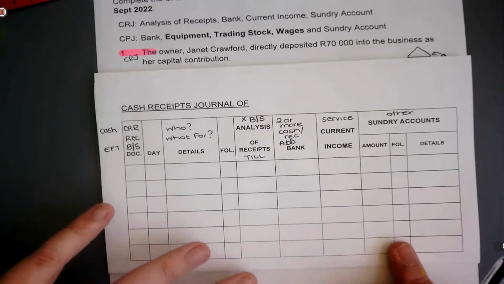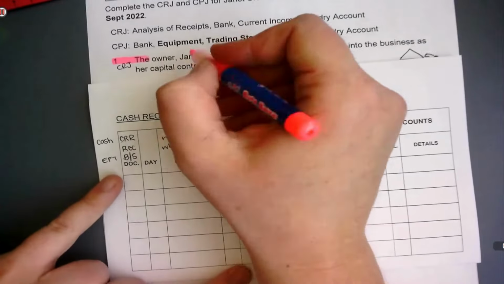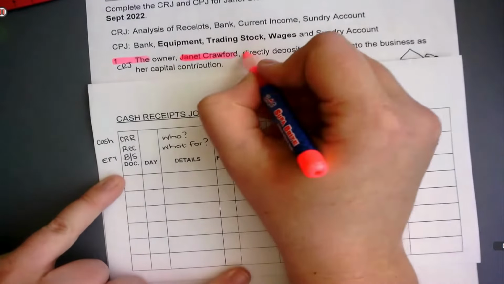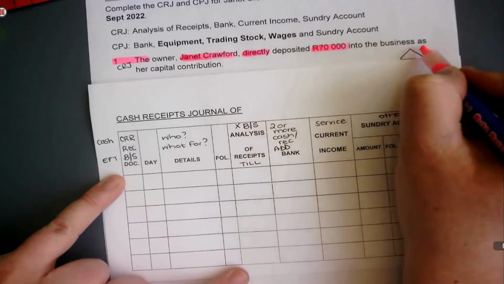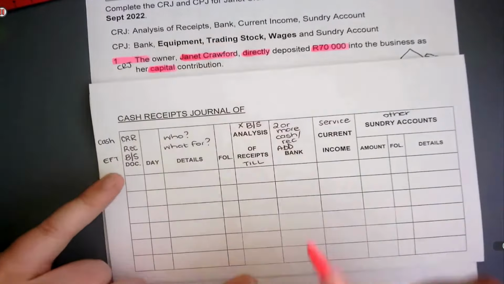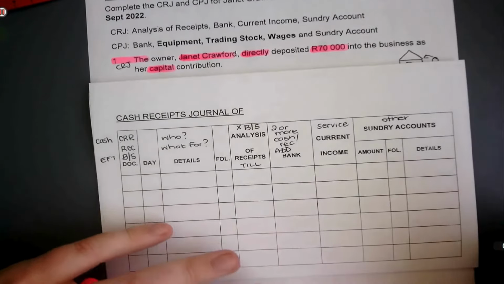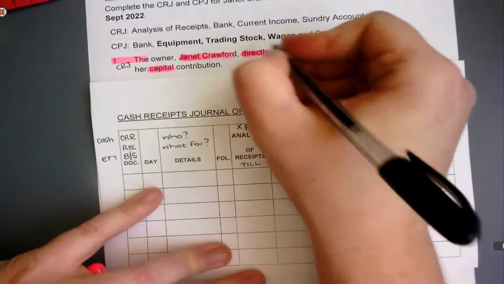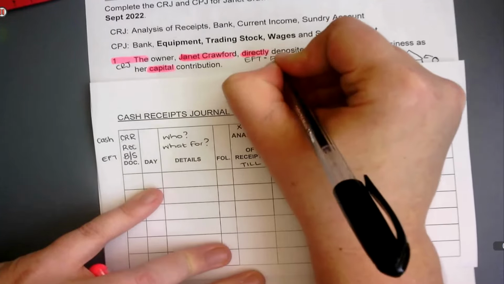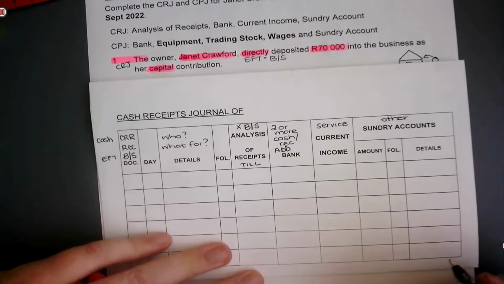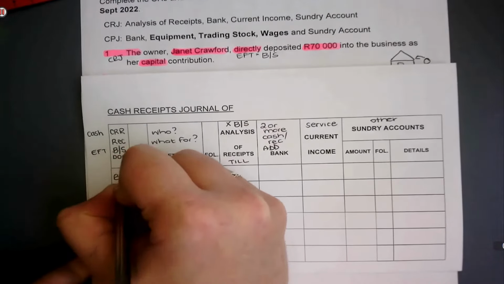Okay, so let's look at our CRJ. And there's some key things in here. The owner, Janet Crawford, directly deposited 70,000 Rand into the business as her capital contribution. Now it doesn't tell me what source document it is. But if it says the word directly, it's telling me it's an EFT, which means it's a bank statement. So my document is going to be a BS.